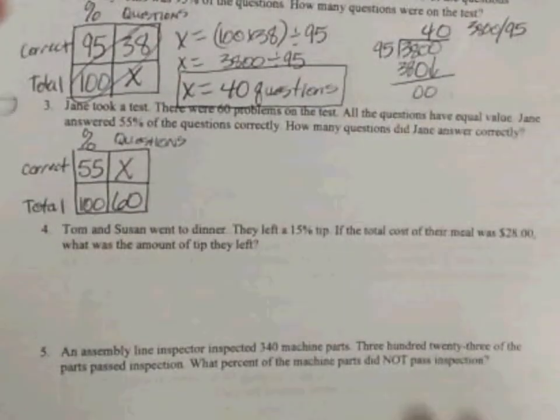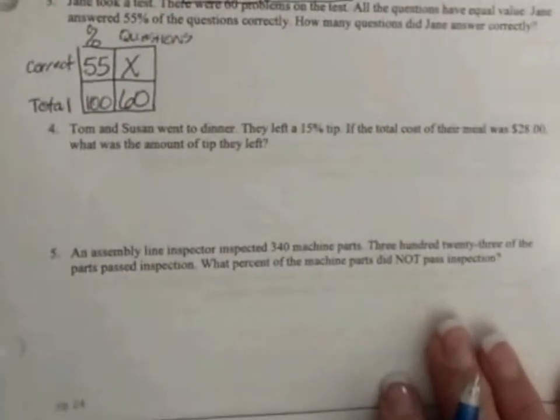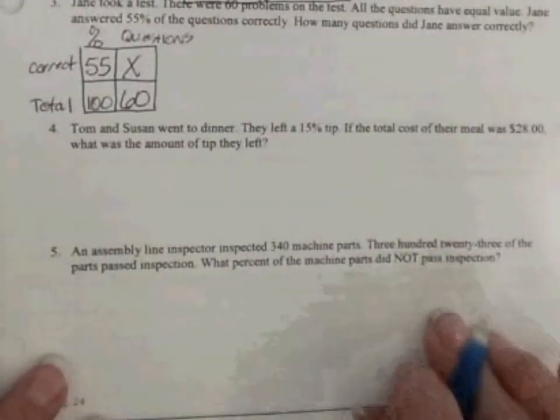Okay, don't solve it yet. Move down to 4. Okay, why can't we solve it? Because I want y'all to do it in a minute.